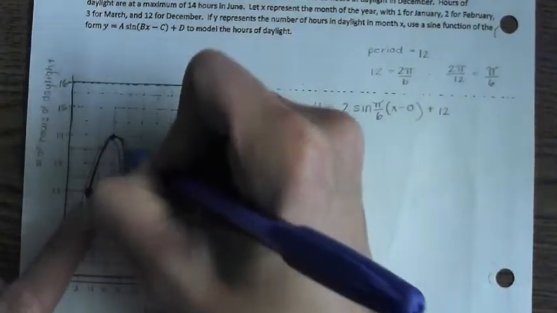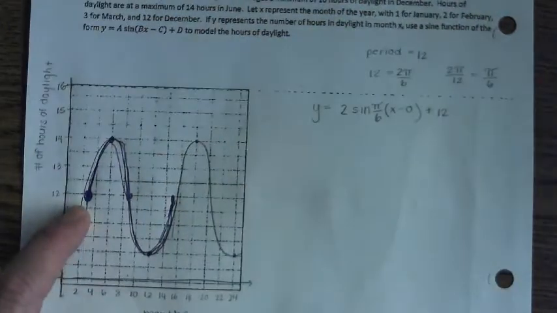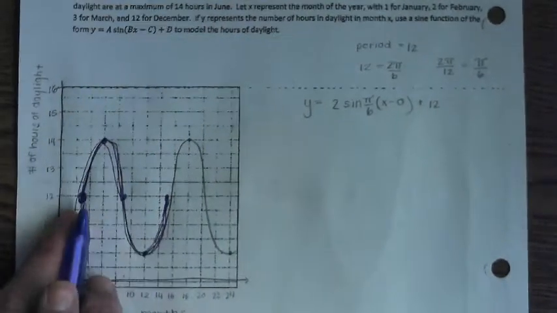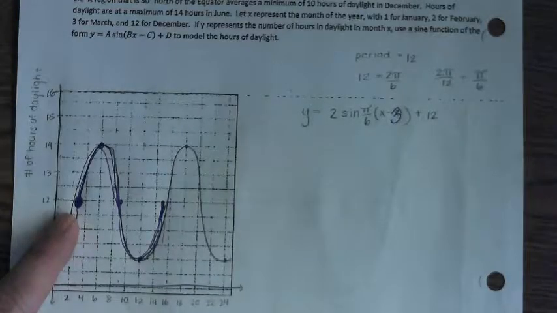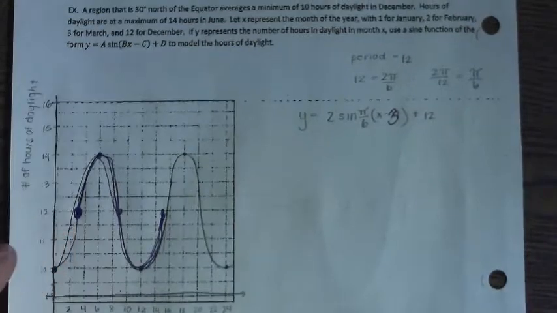There's their sine curve. And so once you highlight that, you can see the phase shift of 3 units. But other than that, that's all good. Yes?